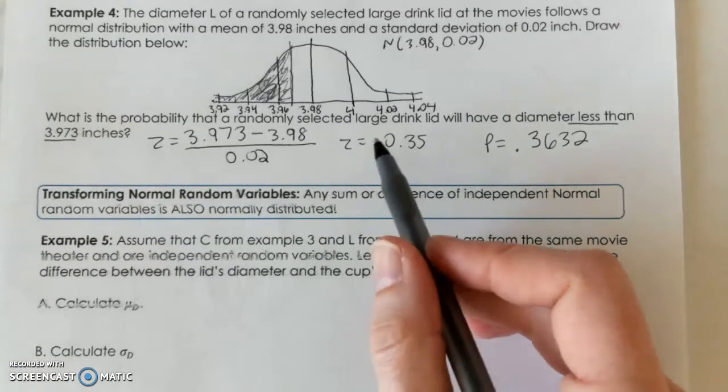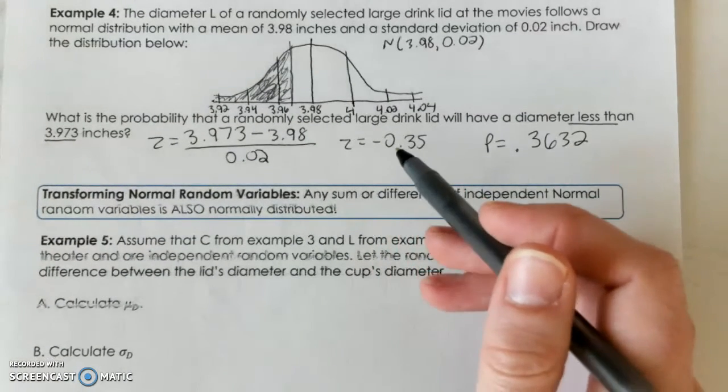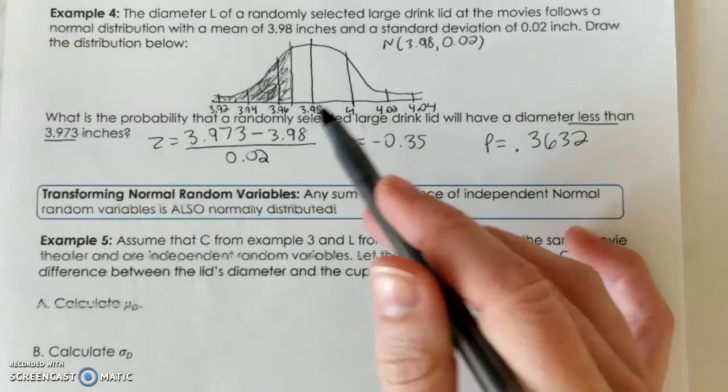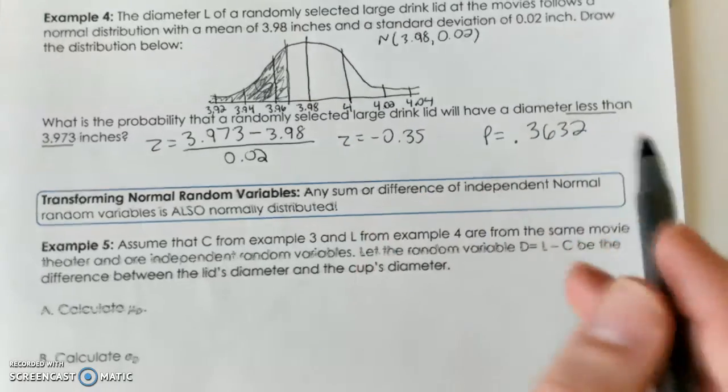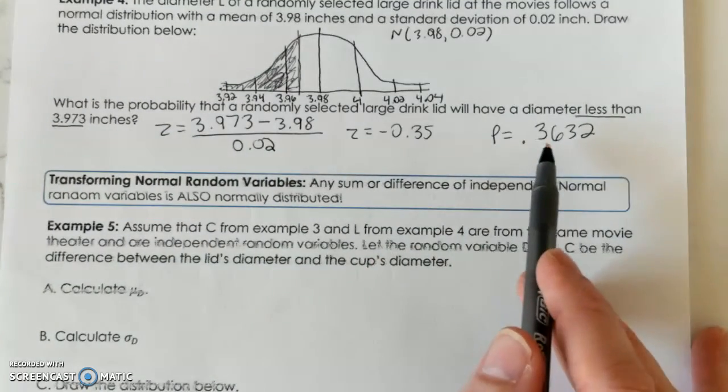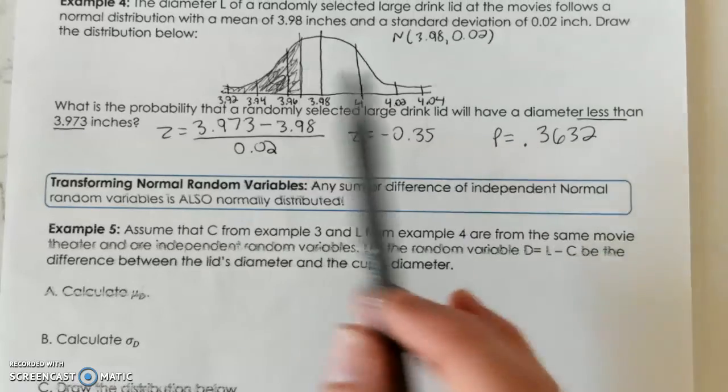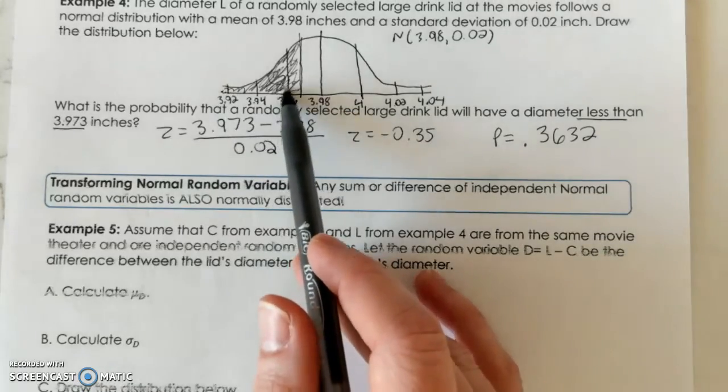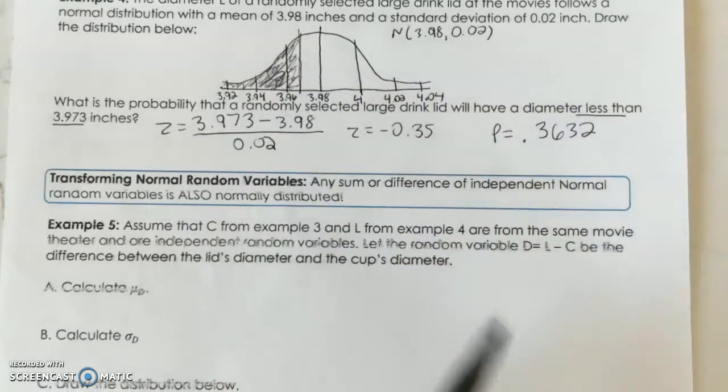Okay, so my z-score was negative, which I expected. So this value is 0.35 standard deviations below the mean. And I go to my table A and I get a probability value of 0.3632, which makes sense. This looks like 36% of the curve, so I leave it as is because I've shaded left.